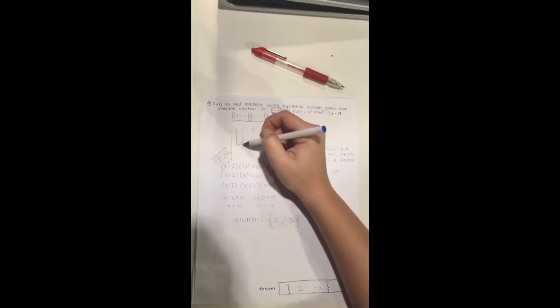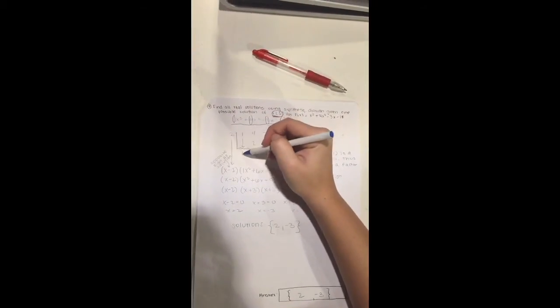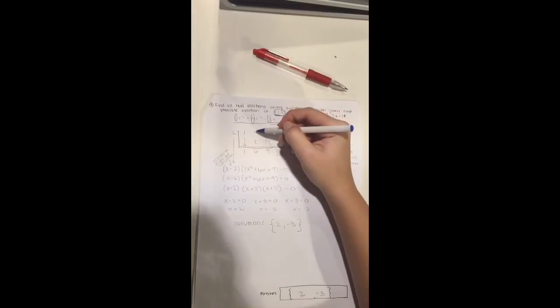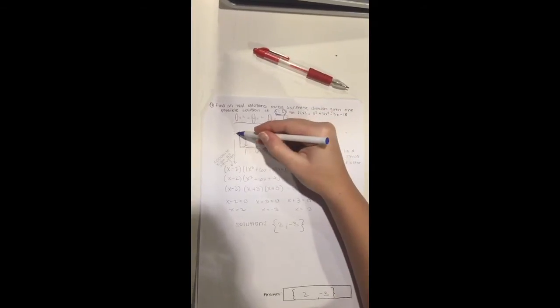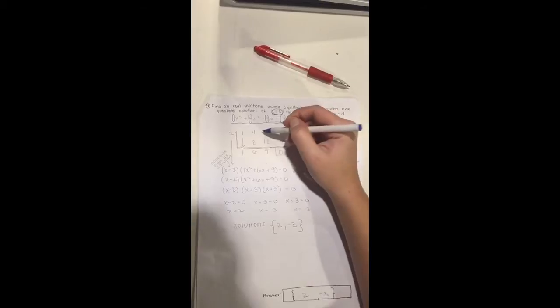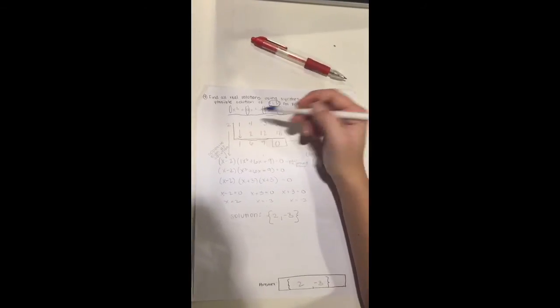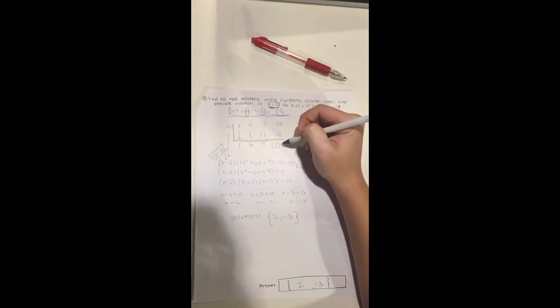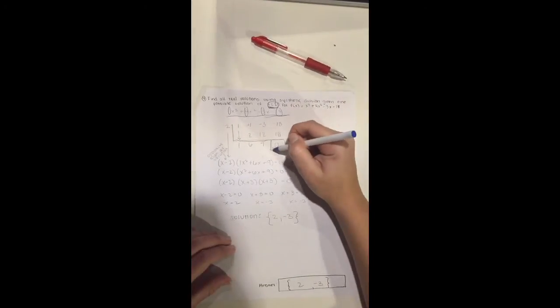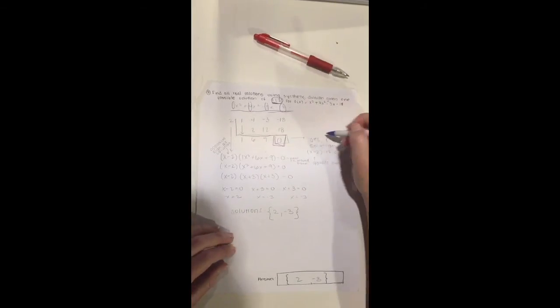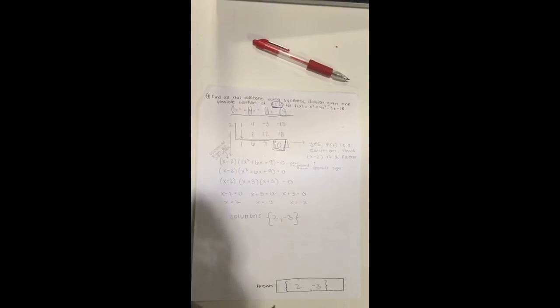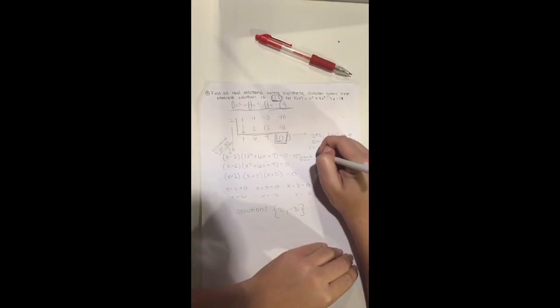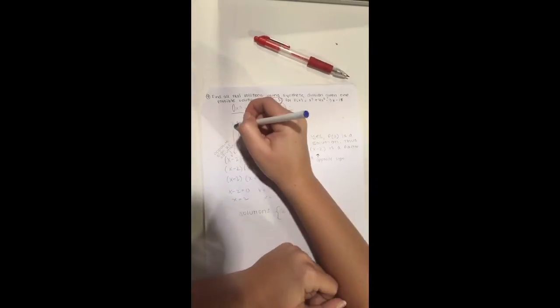And then this 1 drops down here, and 2 times 1 equals 2, and then 4 plus 2 equals 6, and then 2 times 6 equals 12, and then -3 plus 12 equals 9, and then 2 times 9 equals 18, and -18 plus 18 equals 0. And when the final answer is 0, that means that yes, f of 2 is a solution, thus x minus 2 is a factor. So you always use the opposite sign than the solution given when you factor.